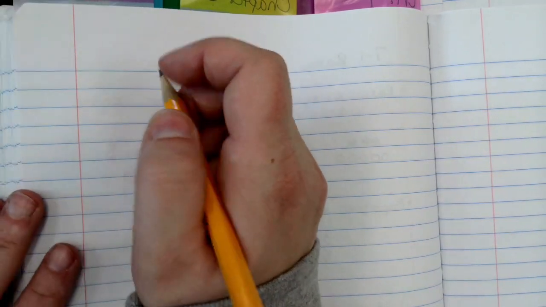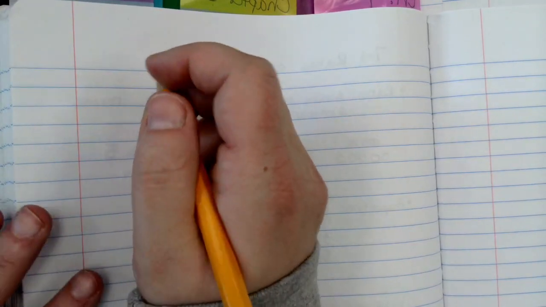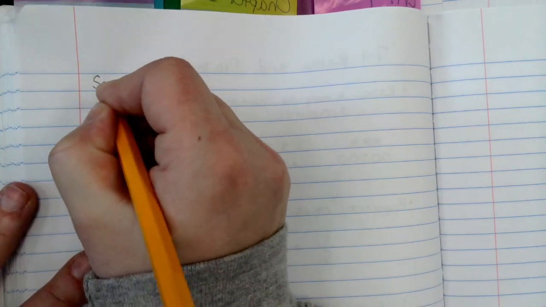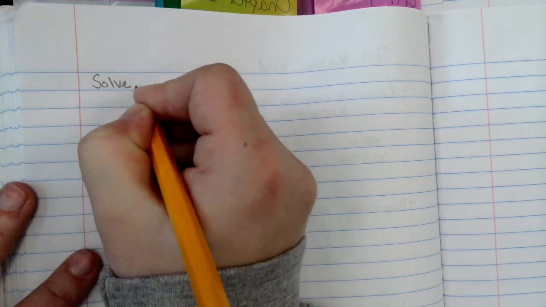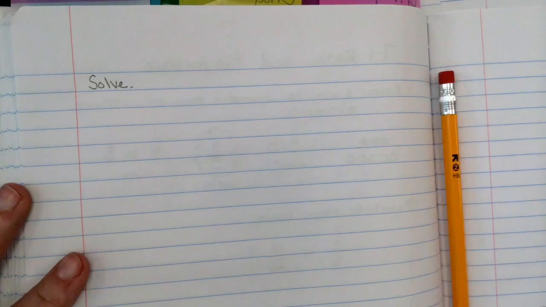So our directions are going to be to solve the proportion. I'm just going to write solve. When we see that word or that direction solve, what do we want our answer to look like? Yeah, like x equals a number, right? Or m equals 3. Okay, so here's example number 3.